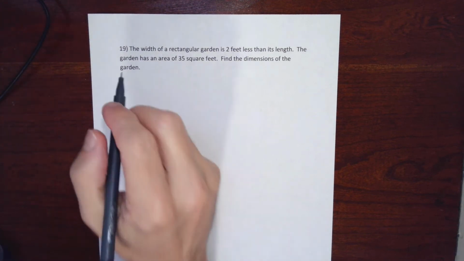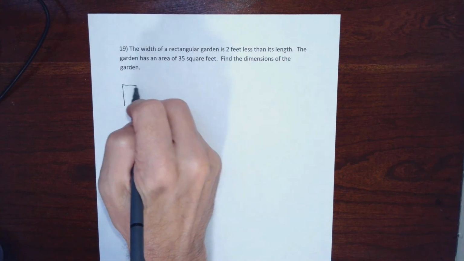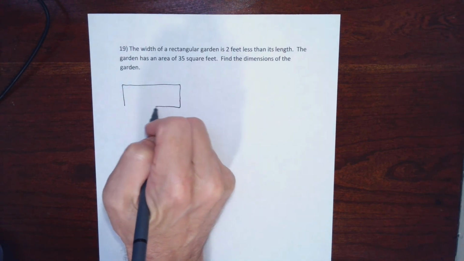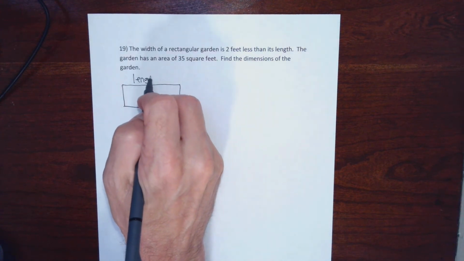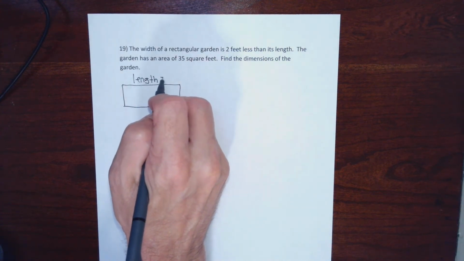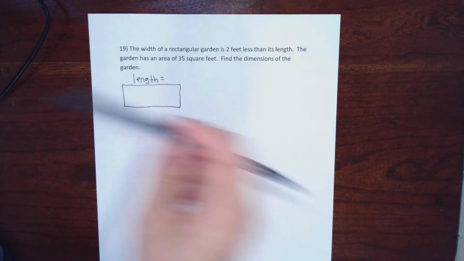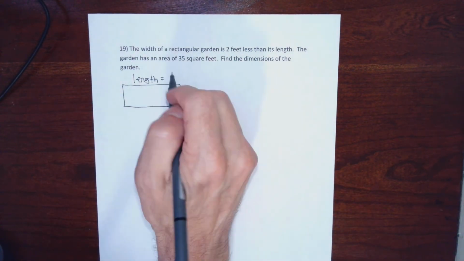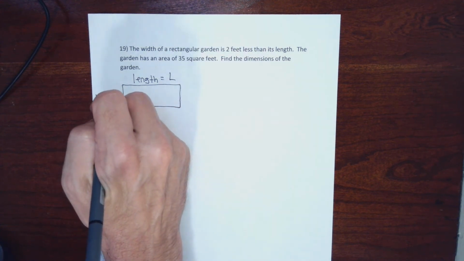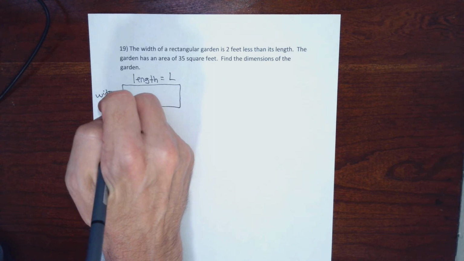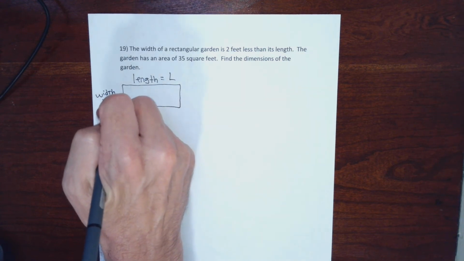So I know that I'm dealing with a rectangle. And in a rectangle, I generally draw them left and right larger than up and down. The left and right directions I call L's.